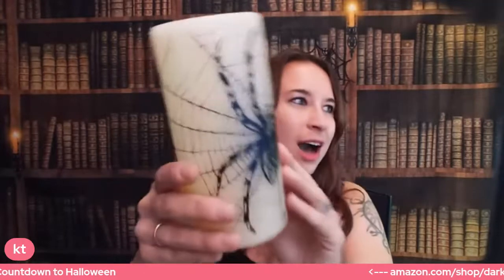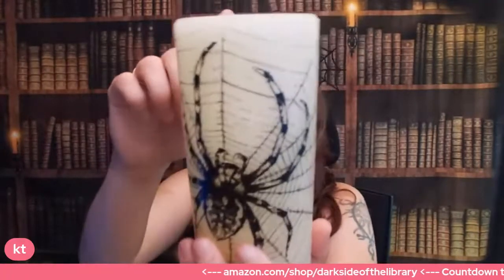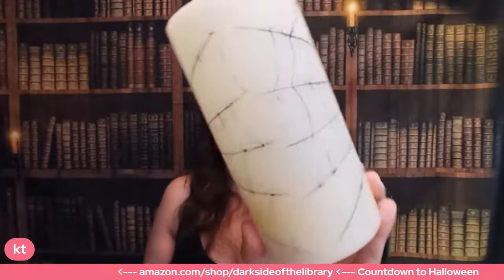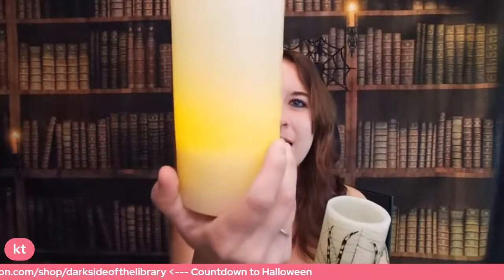I didn't like this one, so warning, if you don't like spiders, I'm about to share a spider. So here I go, spider time. I actually really like this one. This one's one of my favorites because the web wraps all the way around the entire candle versus this one, there's nothing on the back. I wish they had something else on the back of some of these, but that's why I like the spider one the most. But I know not everybody digs spiders.